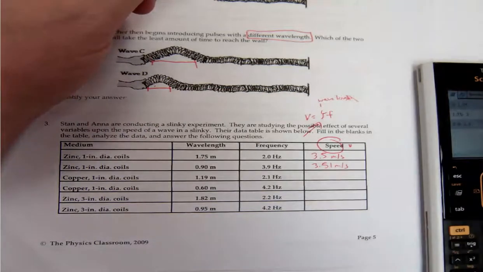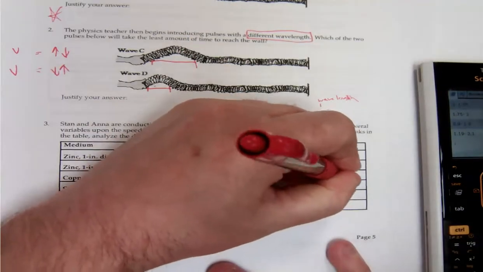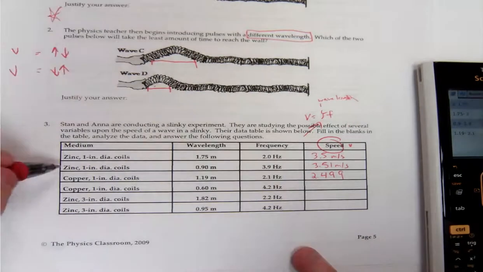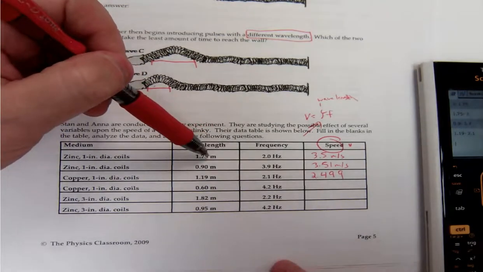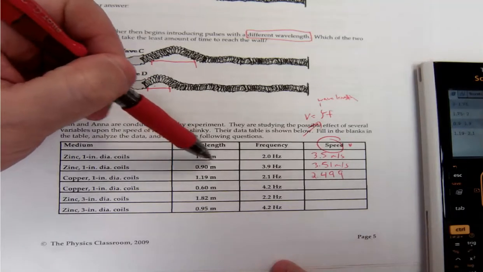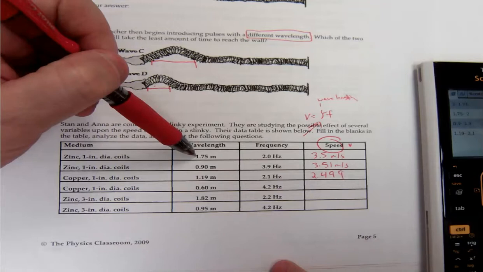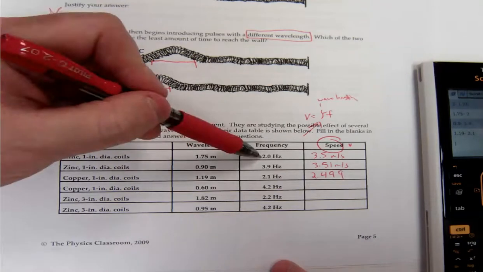1.19 times 2.1 is 2.499. Cool. Let's look at this first one, the slinky coil. Notice that in the first one, the wavelength is 1.75 and the frequency is 2. In the second one, the wavelength almost got cut in half, and the frequency almost doubled.